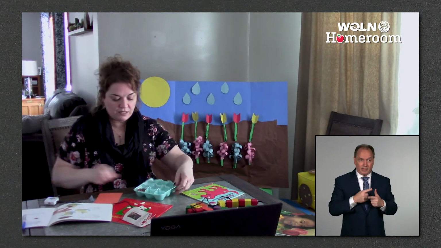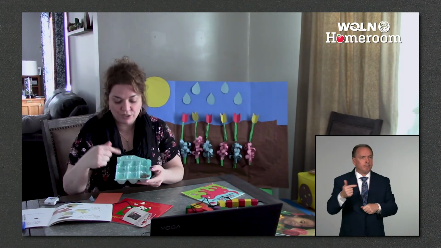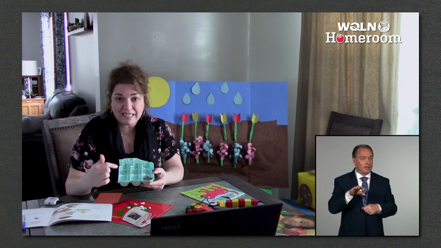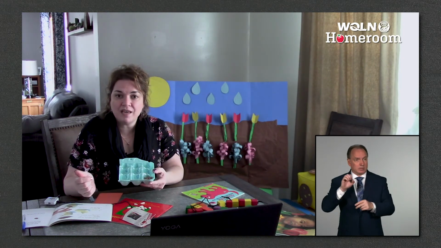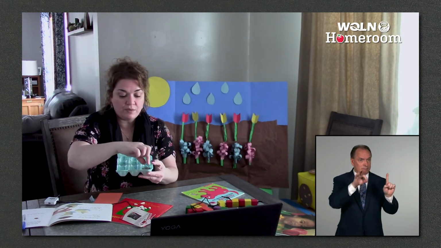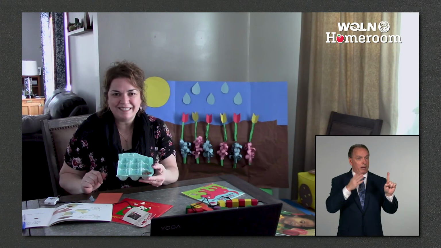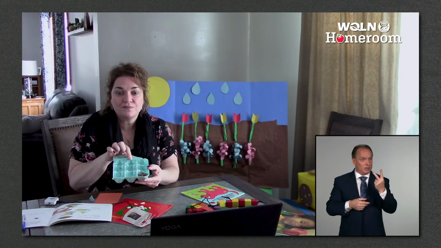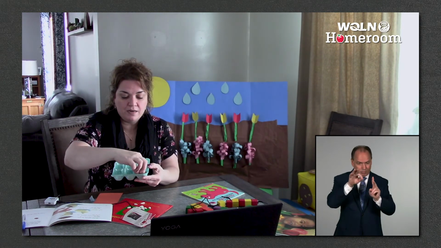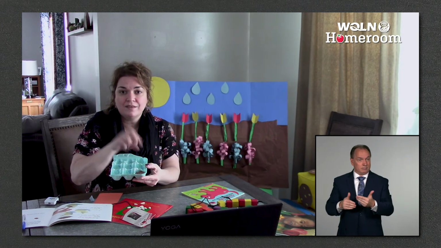And then what you can do is you and an adult or you and a friend can take turns and put in the right number of beans or seeds that match the number in the egg carton. So this number is number 1. So I would take 1 bean and put it in the first part of my carton. What's this number? 2. Will you help me count 2 beans? Ready? 1, 2.